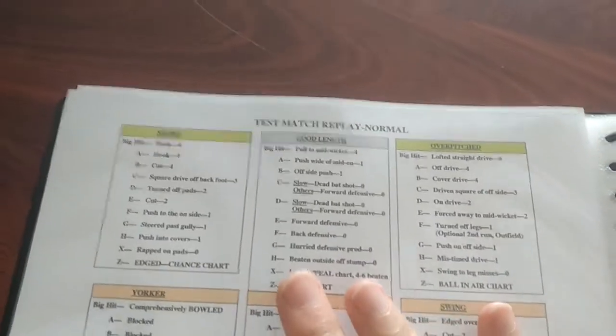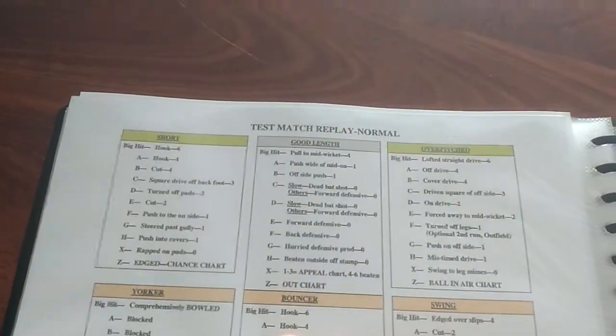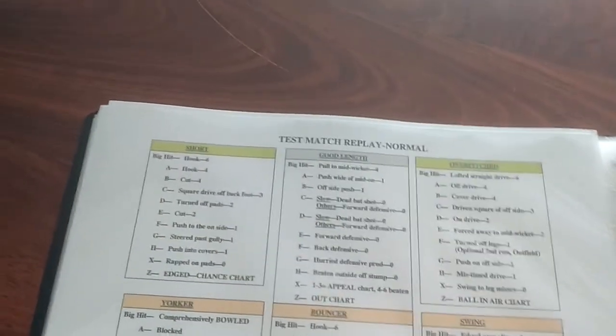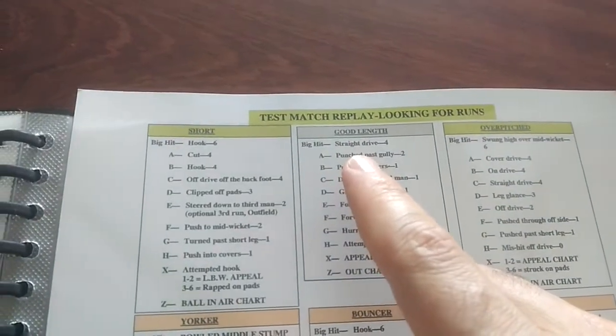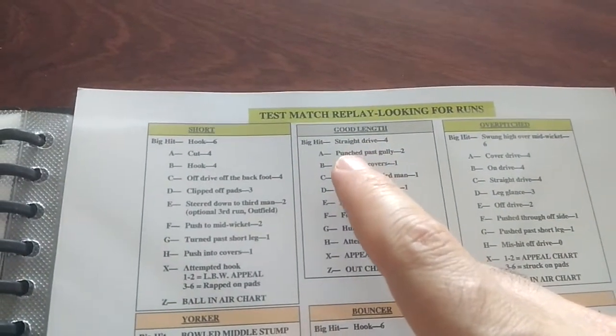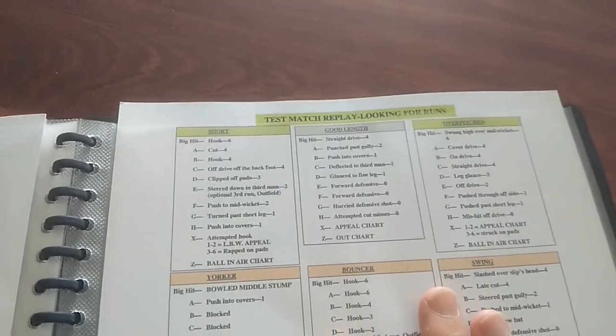Normal rate will get you scoring runs at a normal run rate, and losing wickets at a normal sort of frequency as well. After normal, there's a couple more grades. One is called the looking for runs approach, and you'll score more runs than you did on normal, but you'll lose a few more wickets as well.